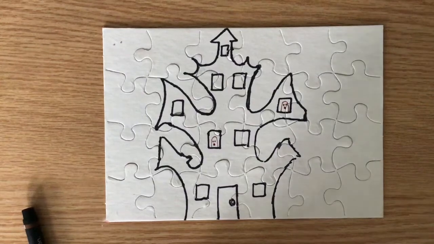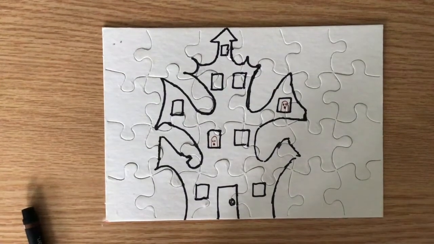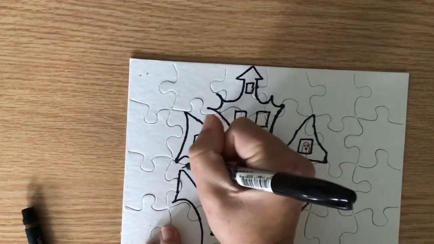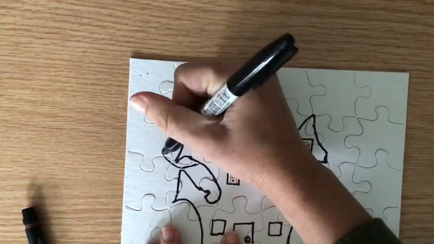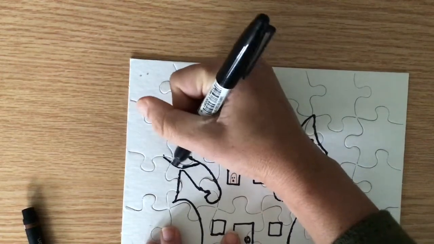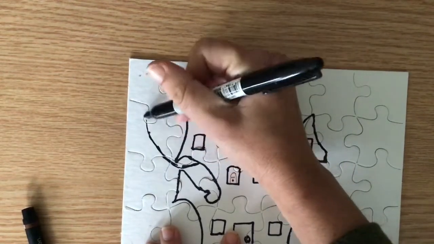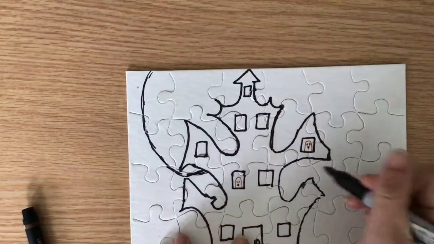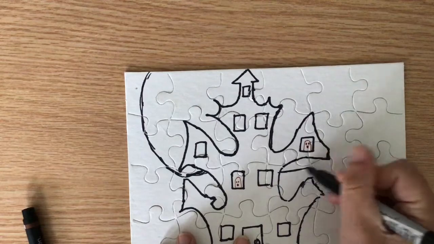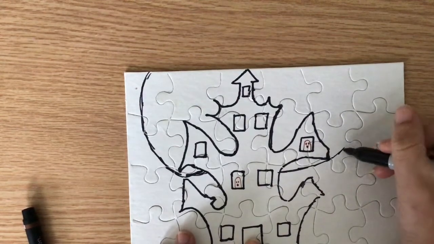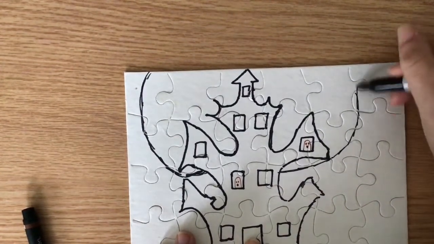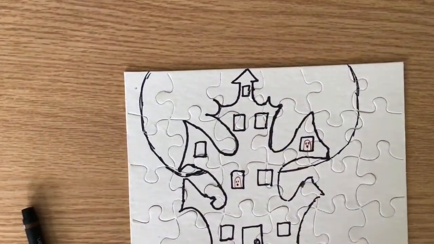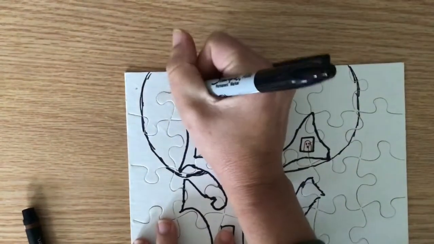I'm going to keep on going with the outline because you can color it in. I don't think you need to see me color everything in. So I'm going to go back behind the house and draw a piece of a circle. And this is going to be a big moon that's going to be behind the house. And in my moon, I'm going to add a couple little bats.